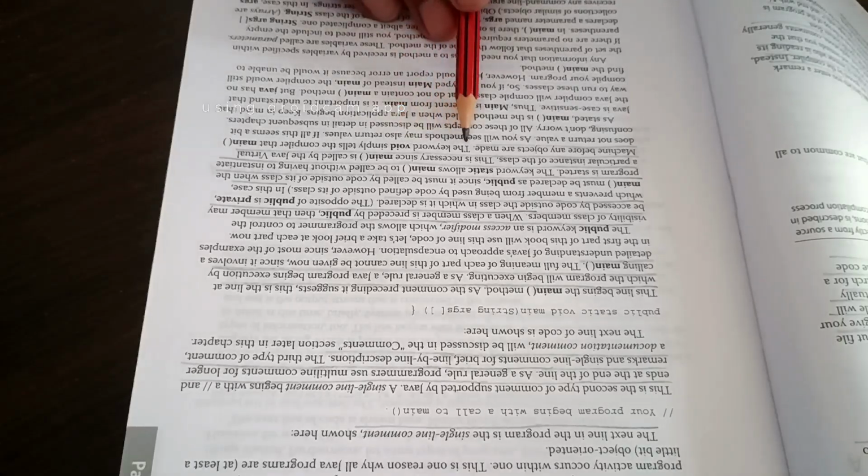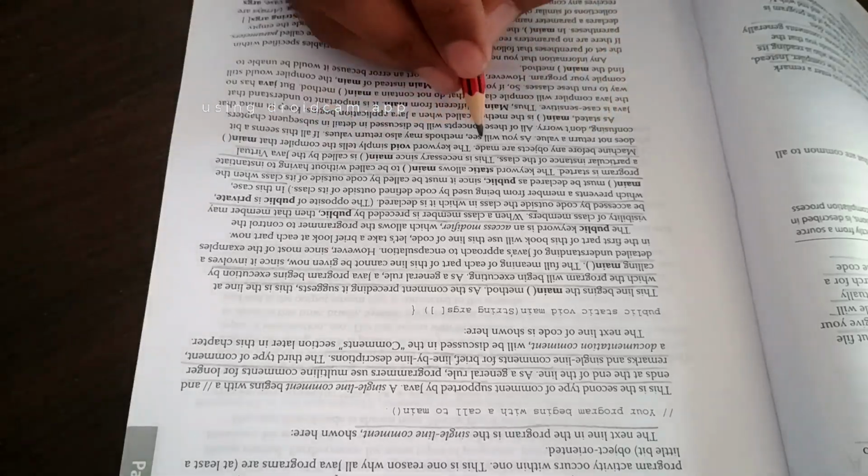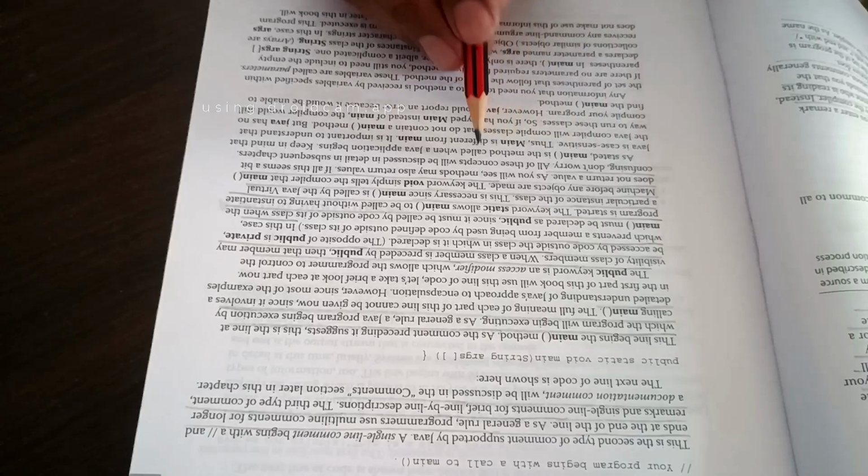The keyword void simply tells the compiler that main does not return a value. As you will see, methods may also return values. If all this seems a bit confusing, don't worry, all these concepts will be discussed in detail in subsequent chapters.